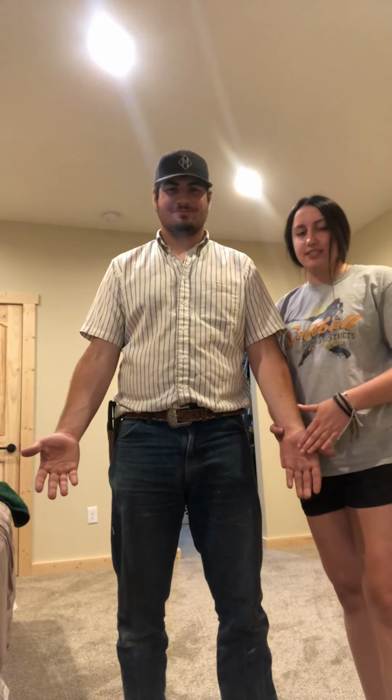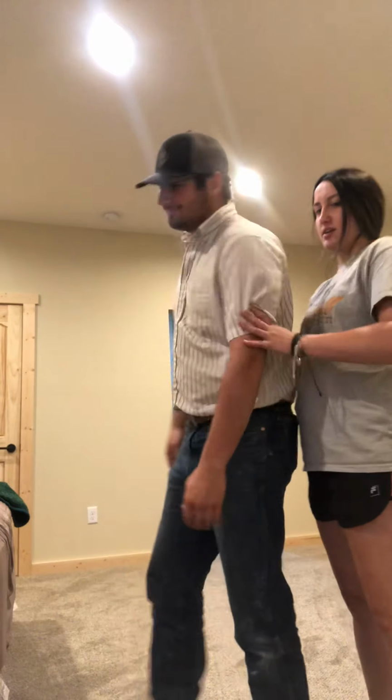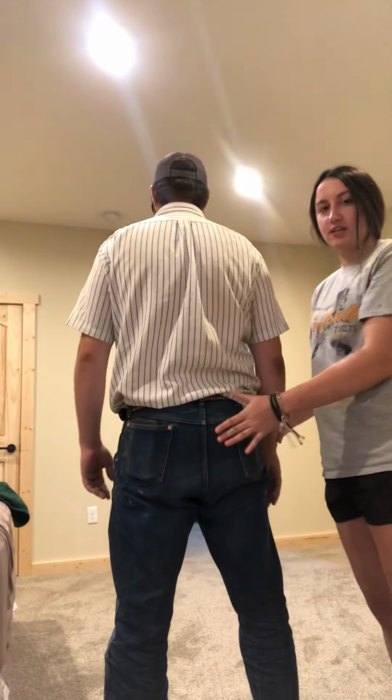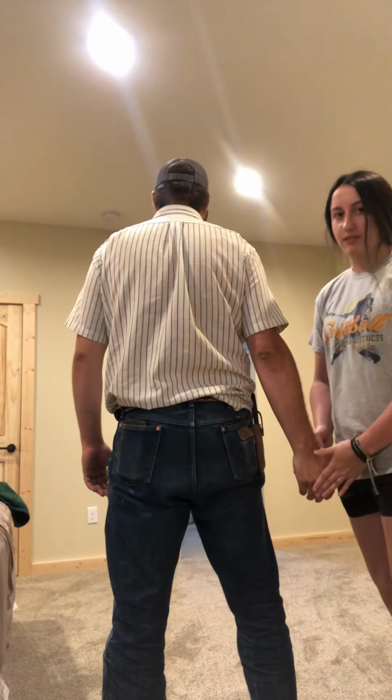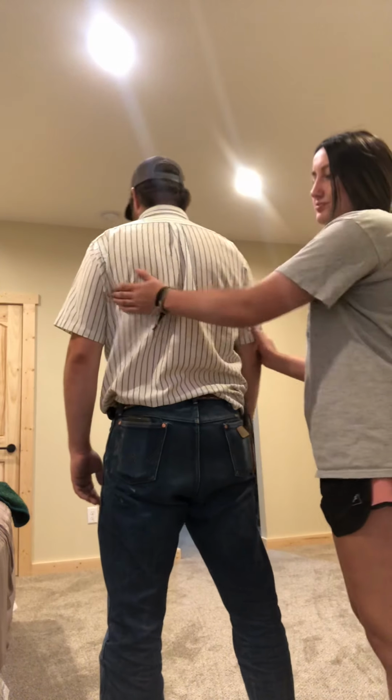So first we have anterior and posterior. If the patient is standing anatomically correct with their palms out, this would be their anterior side of their body with their palms facing out. And then if they turned around, this would be the posterior side and the back of their hands would be included in that.